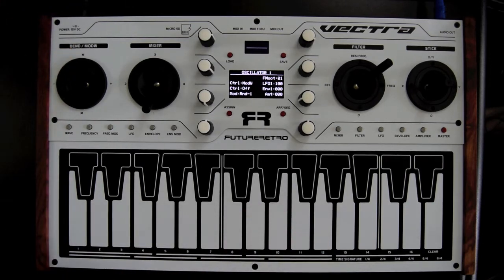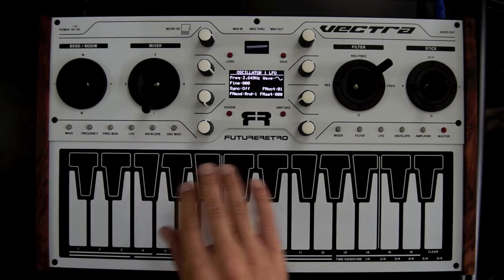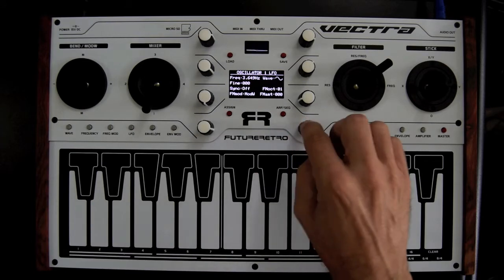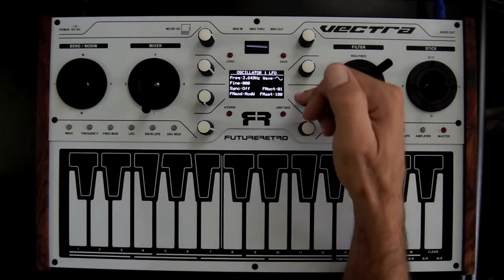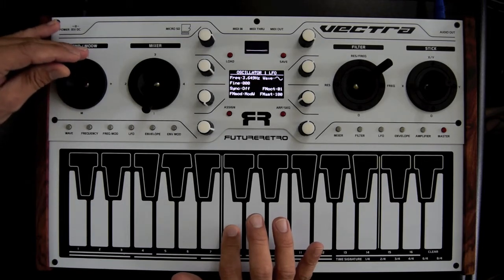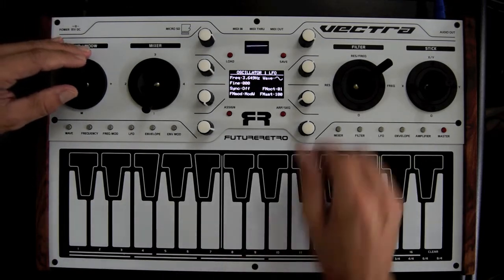Now, let's say for instance, we've got this LFO modulating the pitch, but maybe we want to increase the pitch of the LFO as well. We can go down here and take the mod wheel and assign it, let's say 100%. So it's going to increase this by 1 octave. And maybe we don't want a full octave.